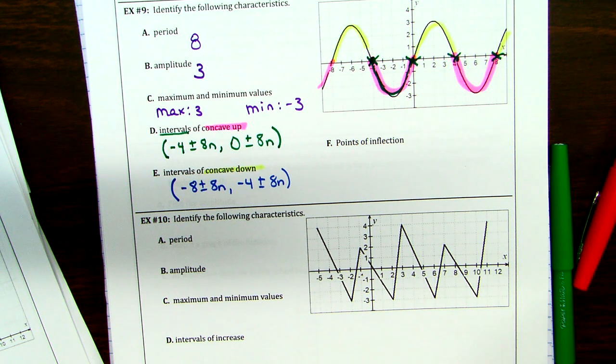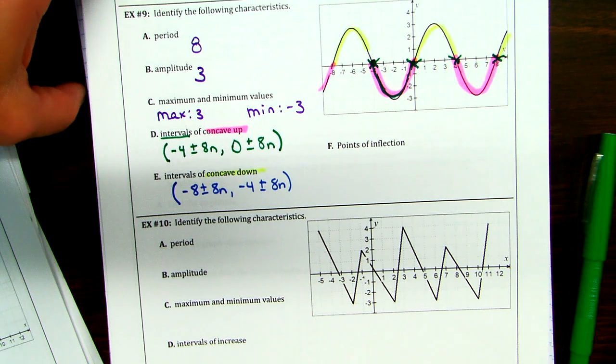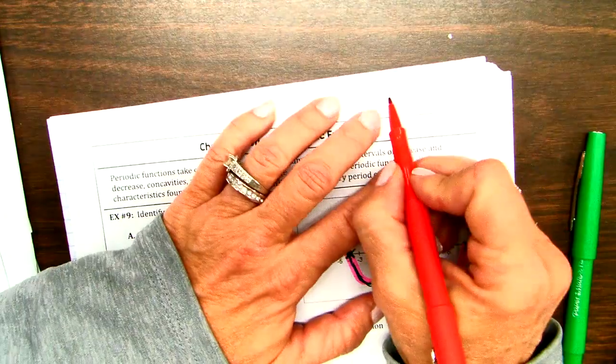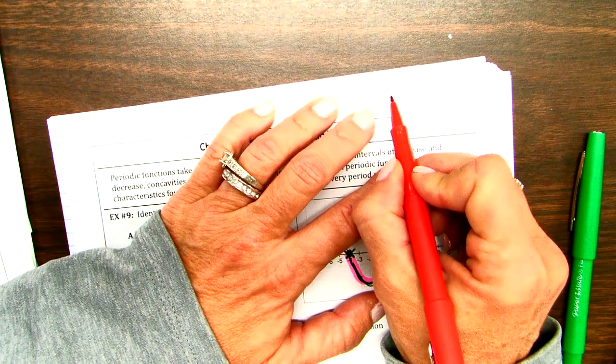Now, I'm going to add a new symbol. So you might want to just find a place to write it. I'm going to put it up here. Here's a new symbol. Series of symbols.